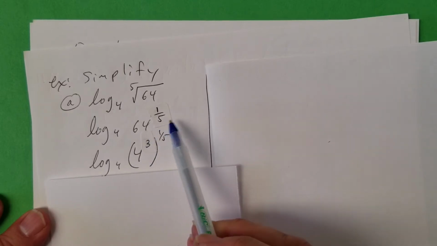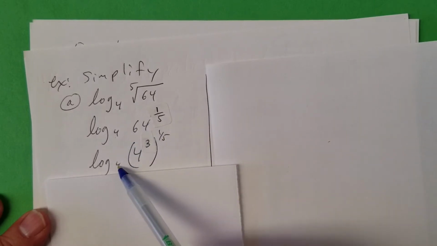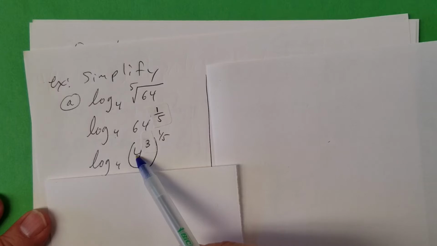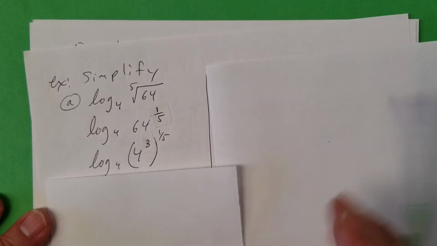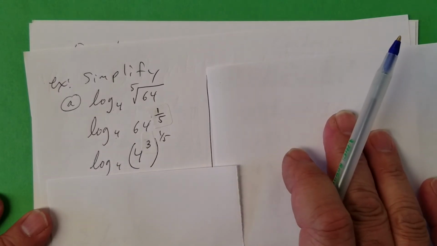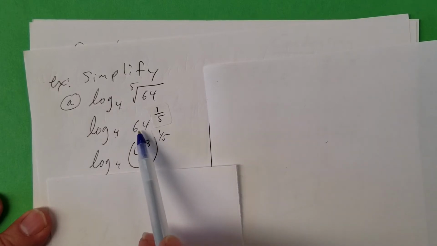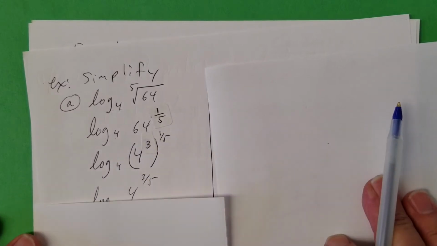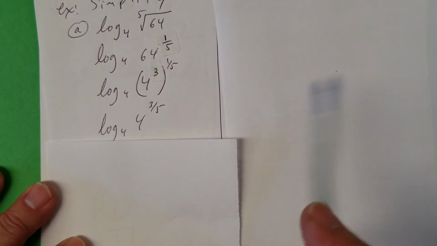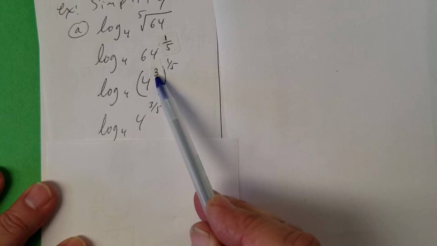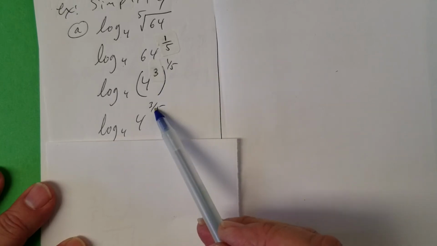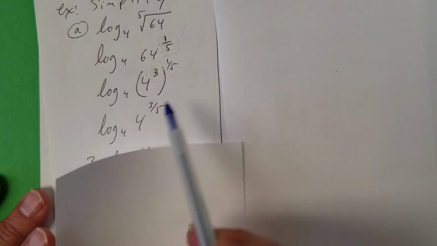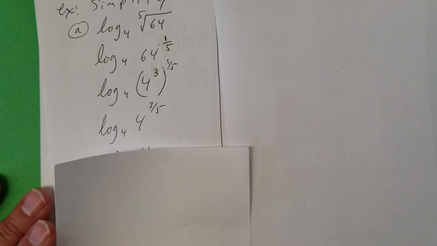What you're trying to do is match this number with this number, because then it'll cancel. So I was looking for a 4 here, not a 2, not an 8, because it'll match this 4. So you multiply power times power: 3 times 1/5 is 3/5. Then the 3/5 comes to the front.